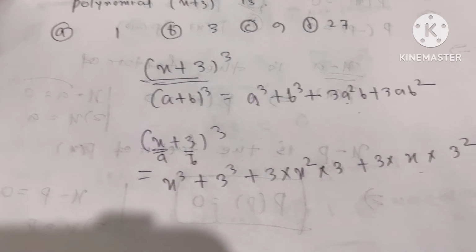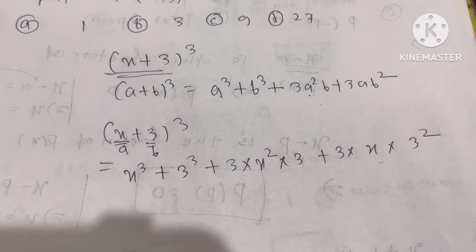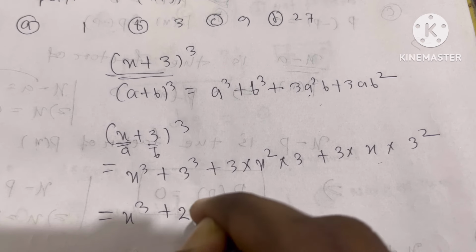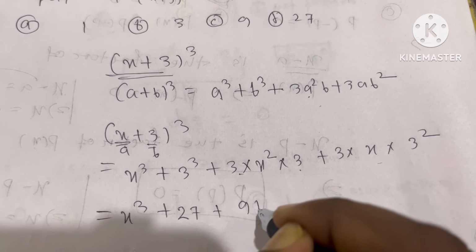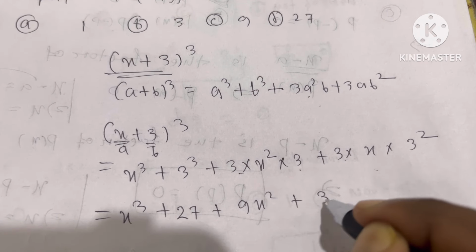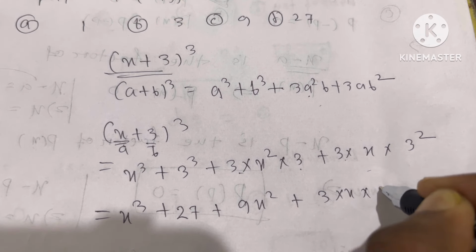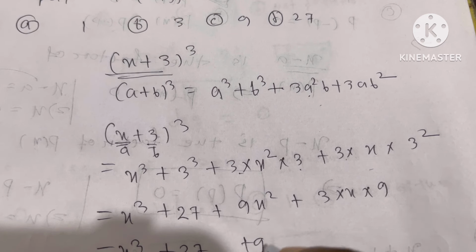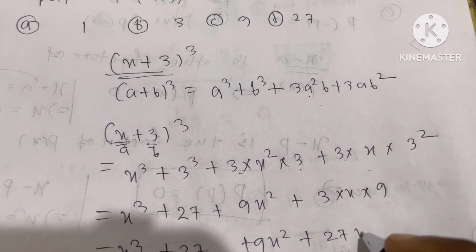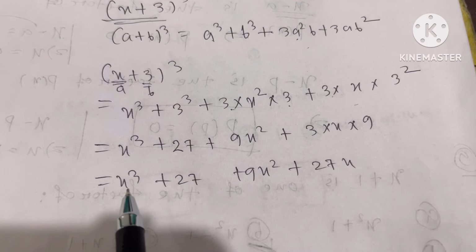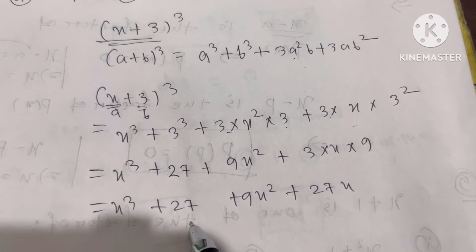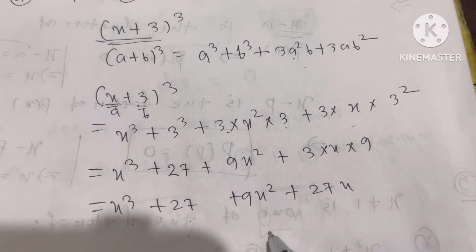So first you expand by using the (a plus b) whole cube formula: x cube and 3 cube means 27, and 3 into x square into 3 is 9x square, plus 3 into x into 3 square means 9, so 27x. Finally, after expanding (x plus 3) whole cube, I got x cube plus 27 plus 9x square plus 27x.